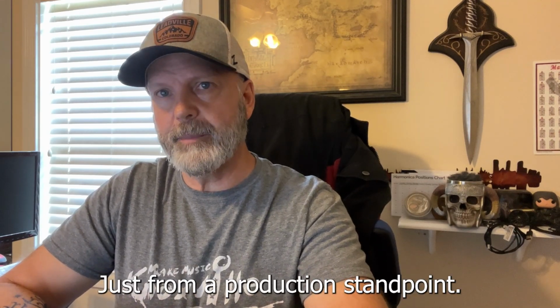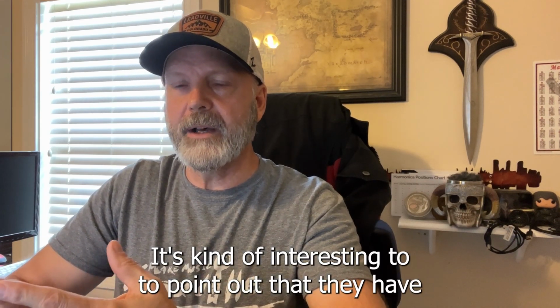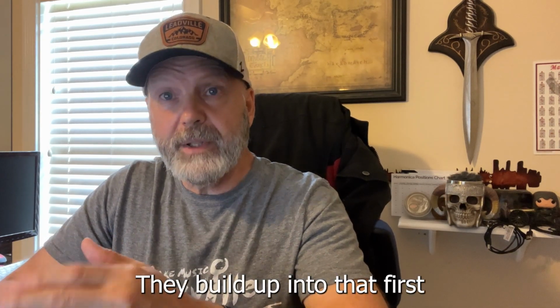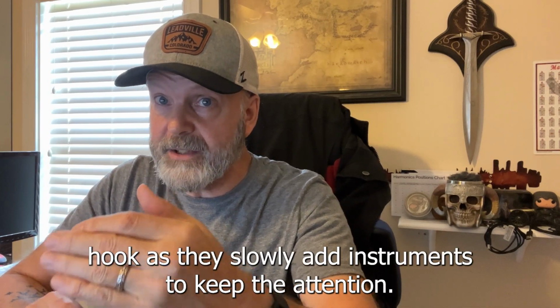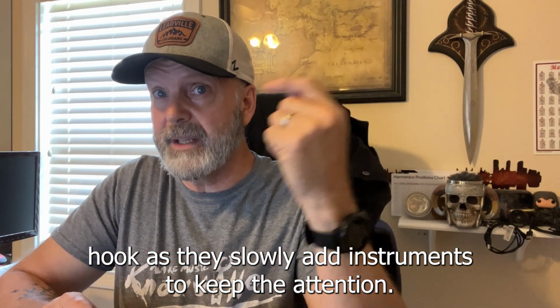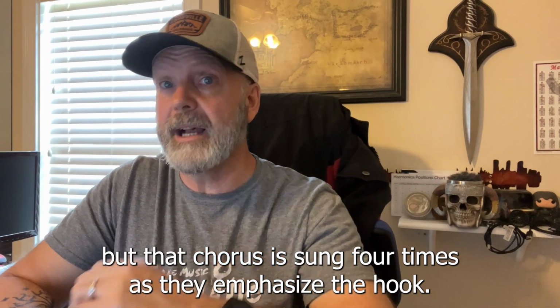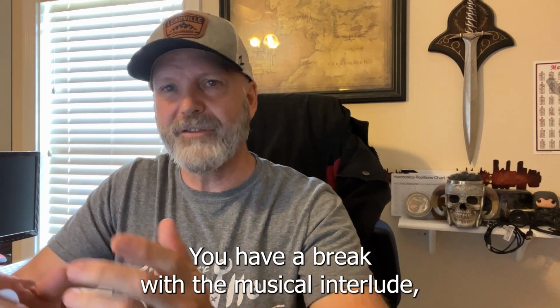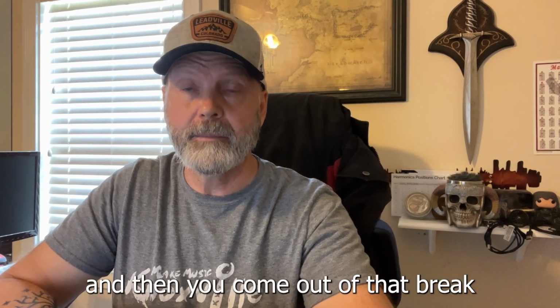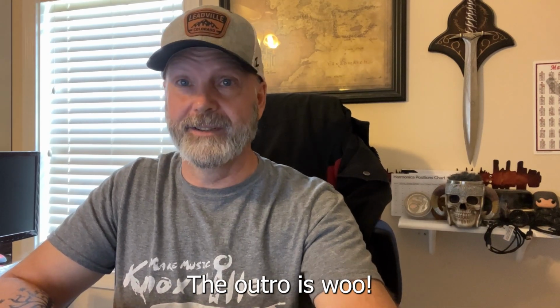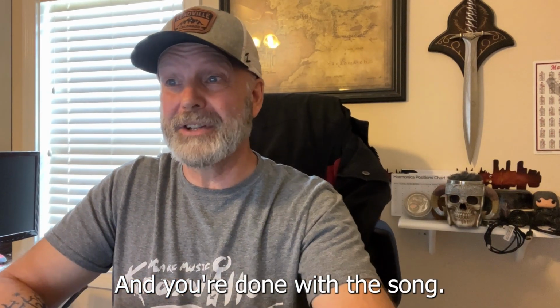Just from a production standpoint, it's kind of interesting too to point out that they have a quick, catchy introduction. They build up into that first hook as they slowly add instruments to keep the attention. There's only 2 verses. The 2 verses are each sung once, but that chorus is sung 4 times as they emphasize the hook. You have a break with the musical interlude, and then you come out of that break right back into the chorus. And then you're boom. The outro is woo, and you're done with the song.